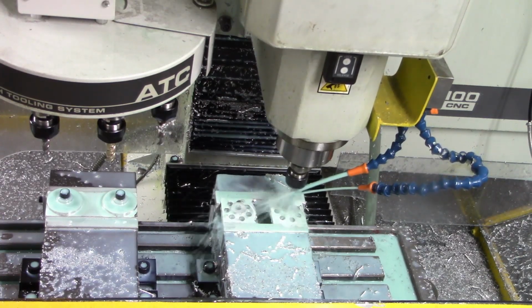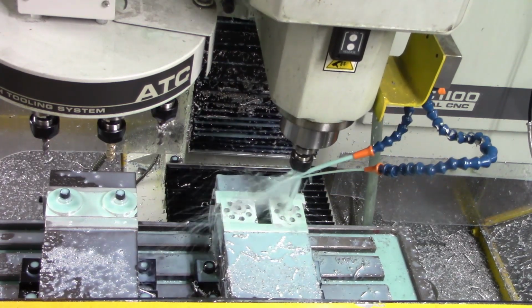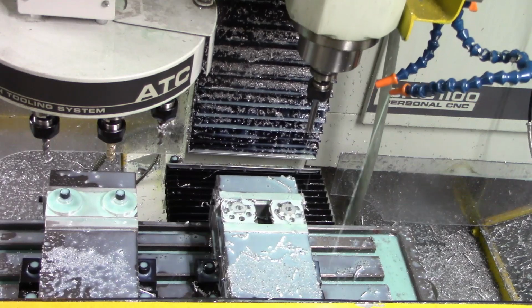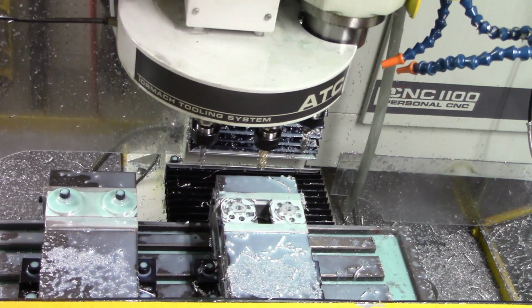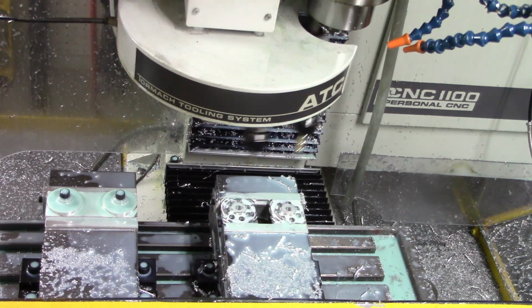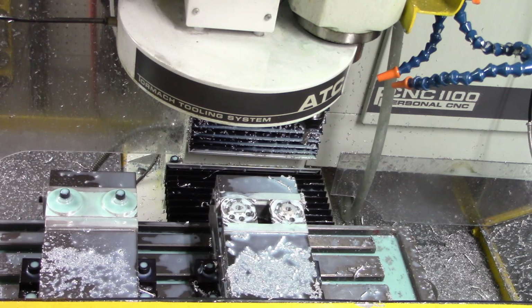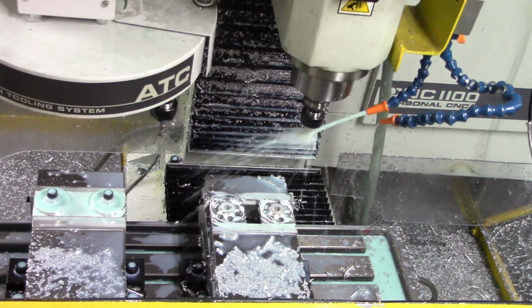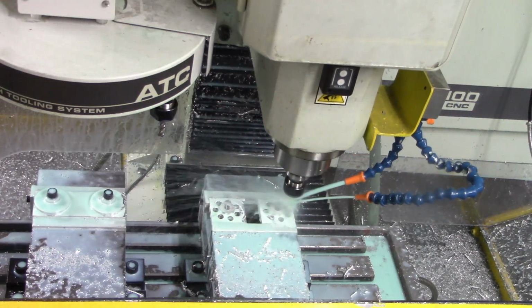And then after the ream, I do the last operation, which is the finish operation using a Lakeshore carbide 1/2-inch 3-flute end mill. And the reason that I do that is that the drilling operation, sometimes the chips that are being flung away from the hole can actually ding up the surface of the part a little bit.